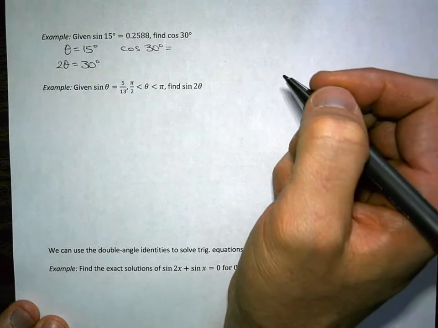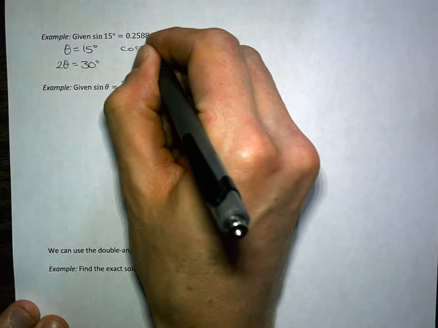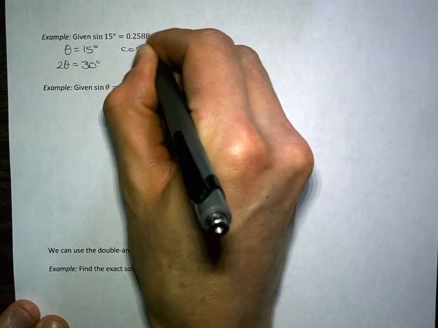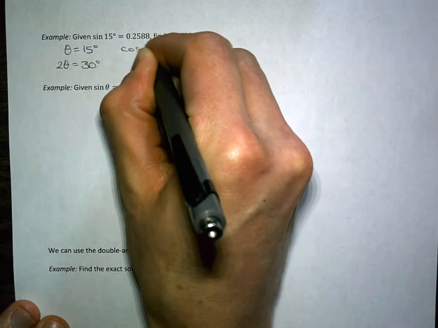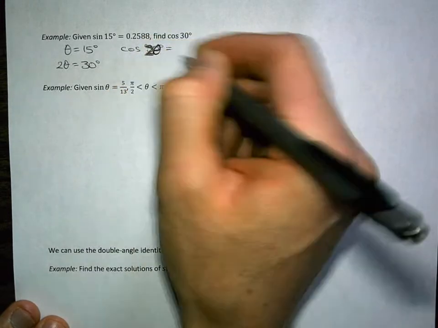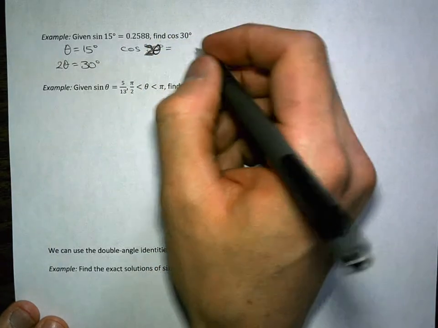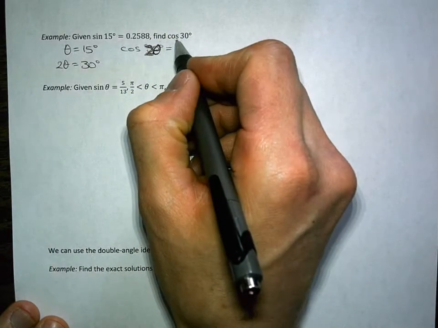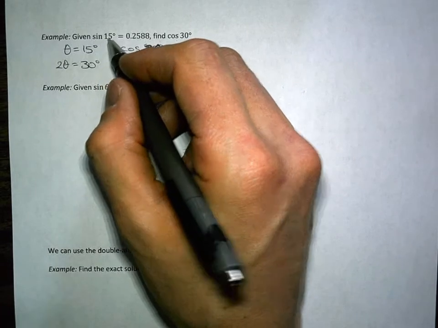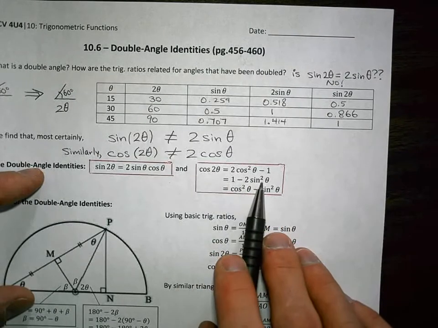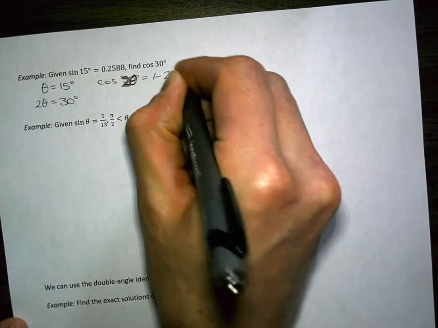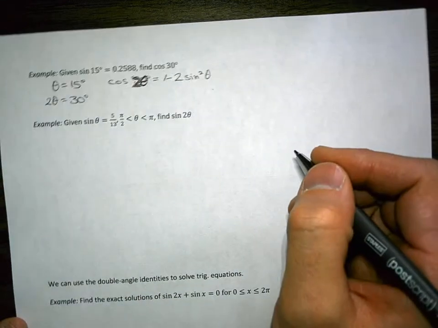Which one though should I use? Maybe I should write this as cos 2 theta. Okay, that doesn't look so nice, but which identity do we use? Well, I know what sine is. So if I go back to my cos double angle formulas, I'm not going to use this one because I don't know what cos 15 is. I know what sine 15 is. So I'm going to use 1 minus 2 sine squared theta.